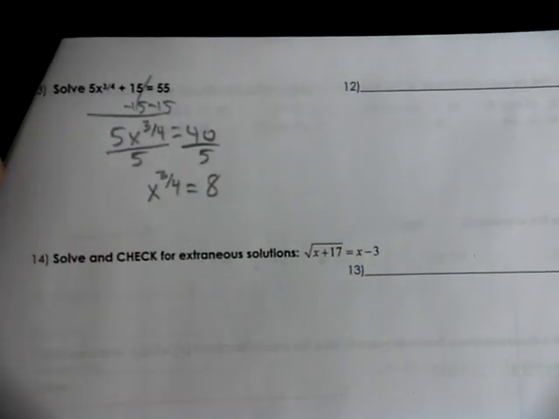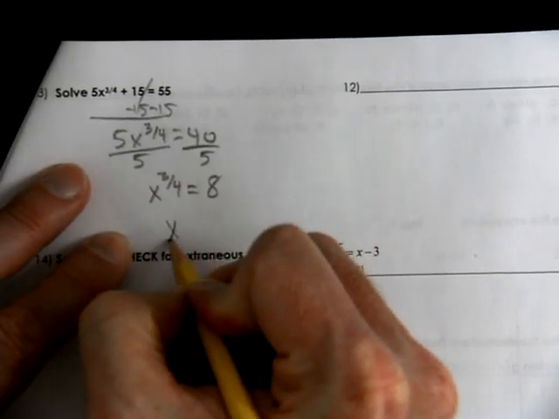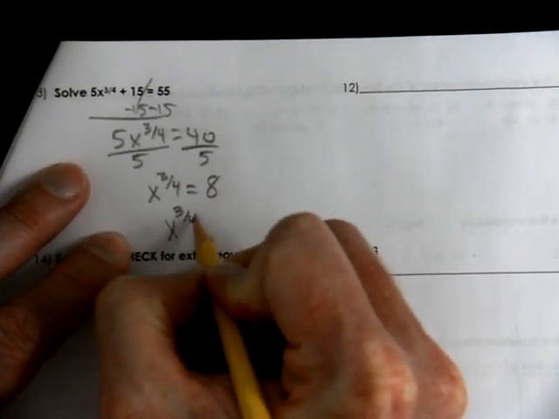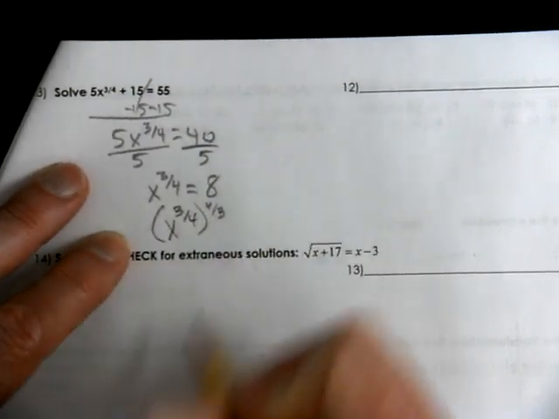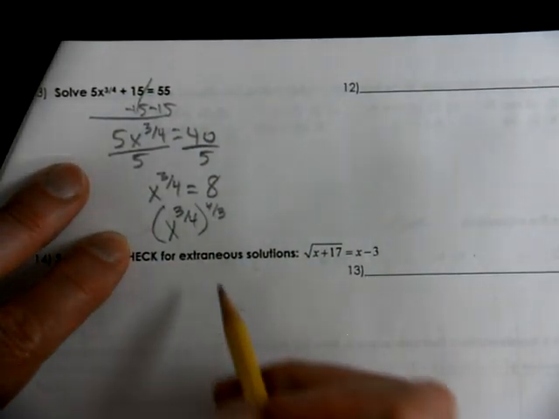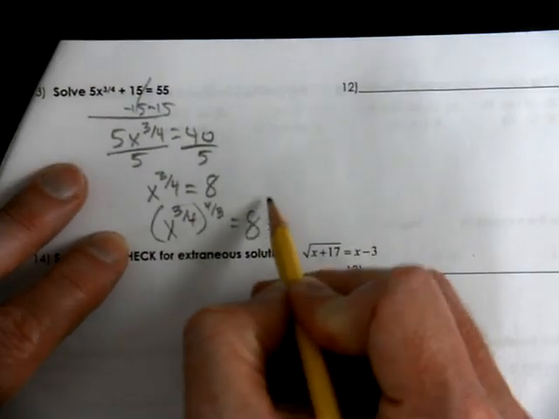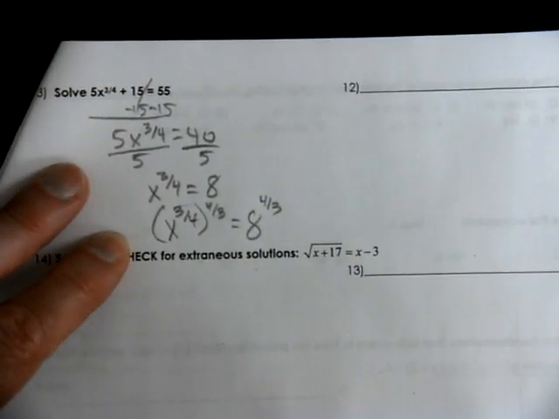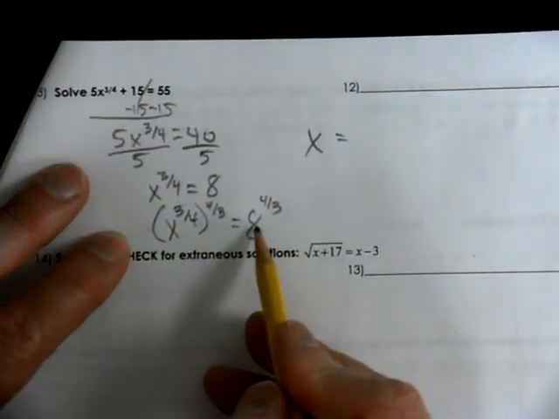Now, how do you deal with an exponent of 3/4? We're going to raise it to the power of 4/3. Because that will make 12 over 12, which is a value of 1. Whatever you do to one side, you have to do the other side. So this is just x.